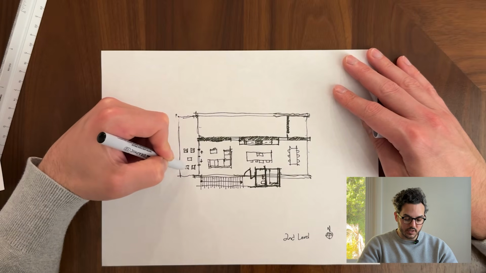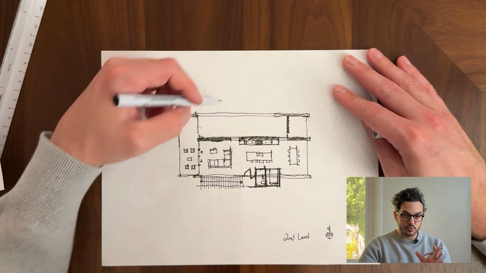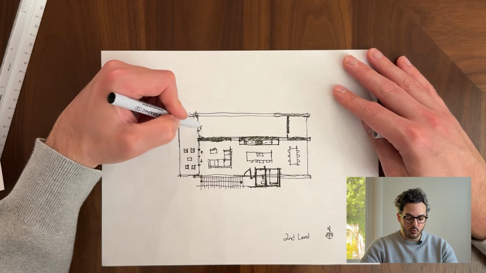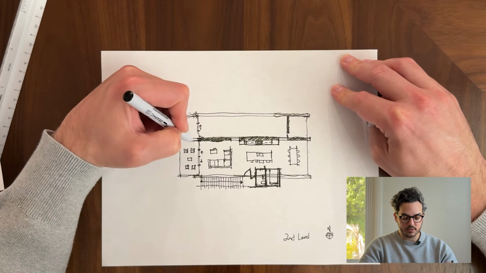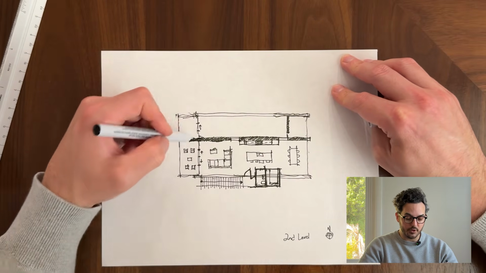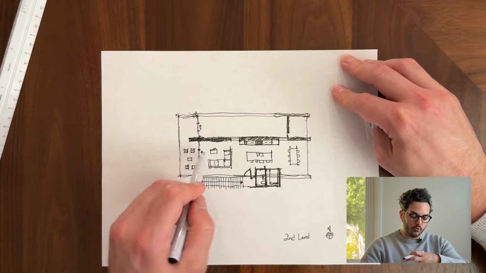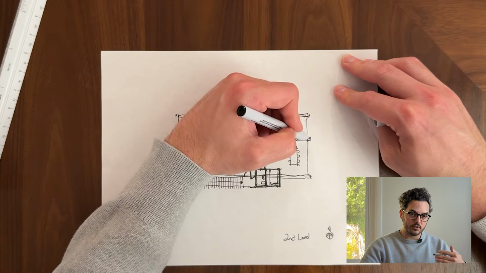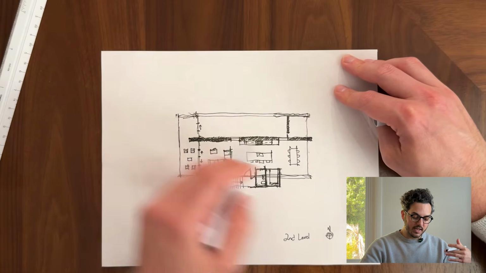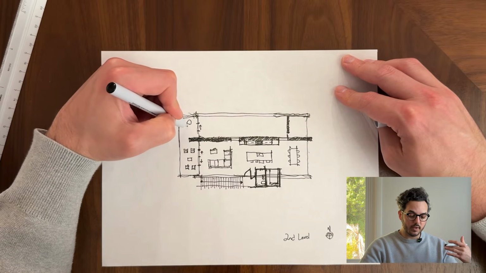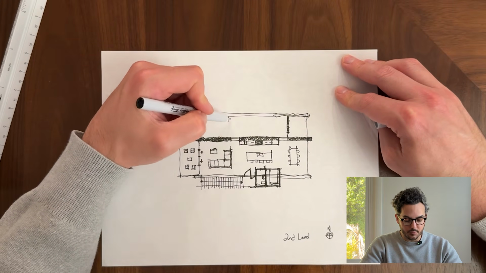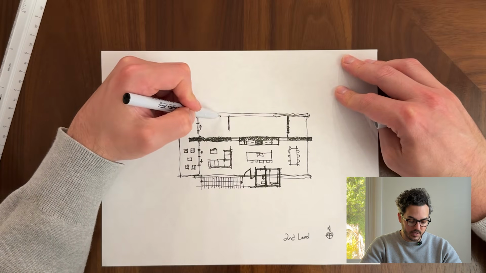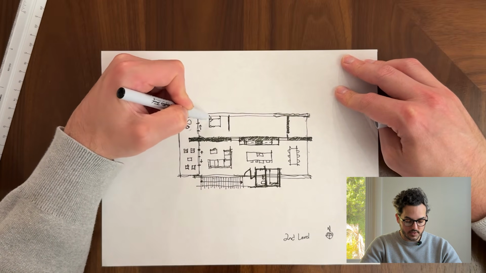Because this deck is really large and the primary bedroom suite is also going to be facing west, the primary bedroom suite can also have its own deck. And to create some privacy for the primary bedroom suite, I'm going to pull that wall out. So that way there's a buffer between the deck that's accessed from the living room and the deck that's accessed from the primary bedroom. So this will be the primary bedroom. We'll have a big king size bed with a couple side tables.